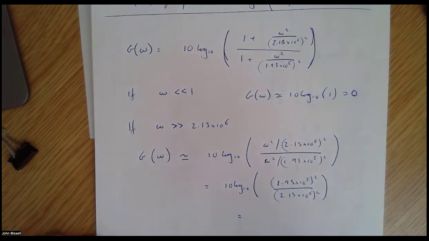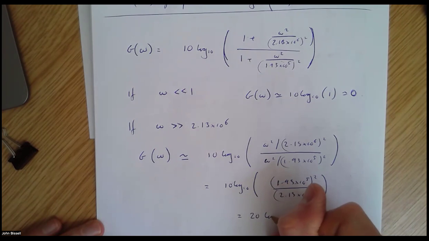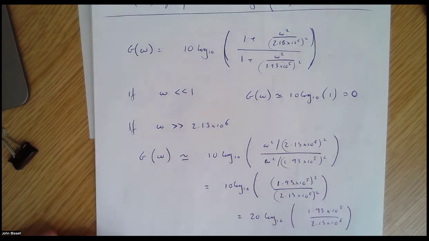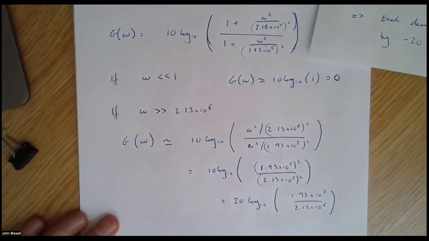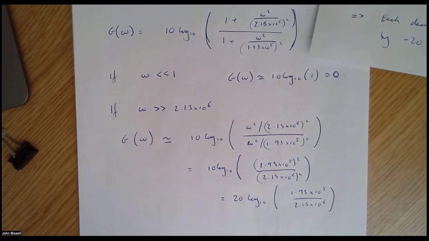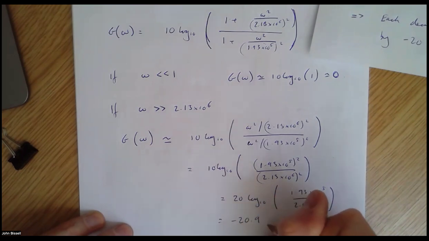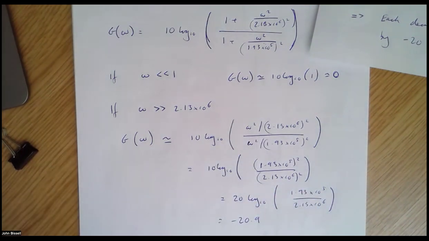It's going to be 20 lots of log to base 10 of 1.93 times 10 to the 5 over 2.13 times 10 to the 6. It's going to be about minus 20.937, which is about minus 21.